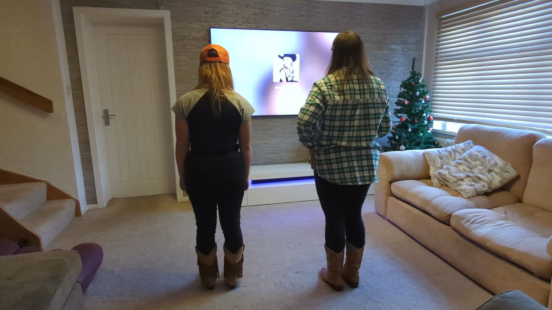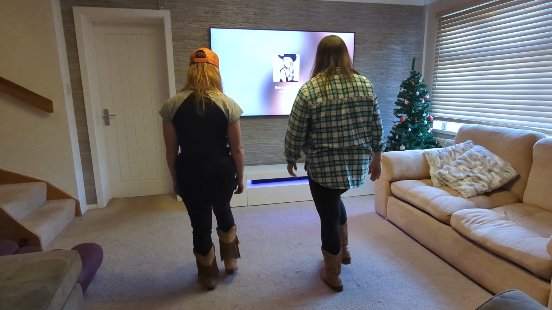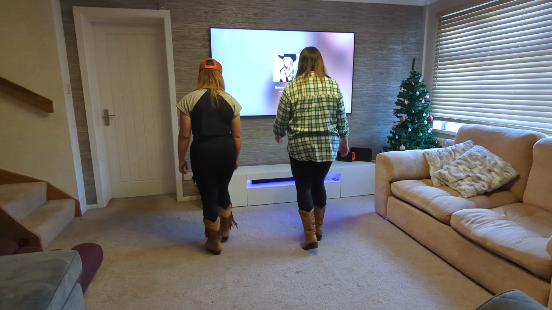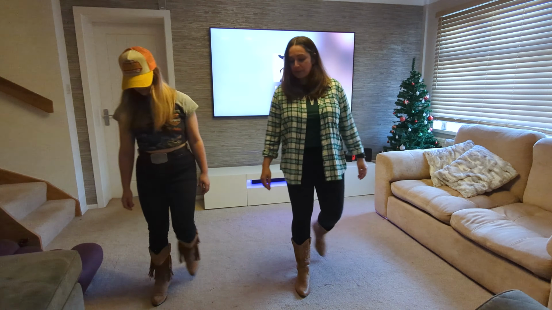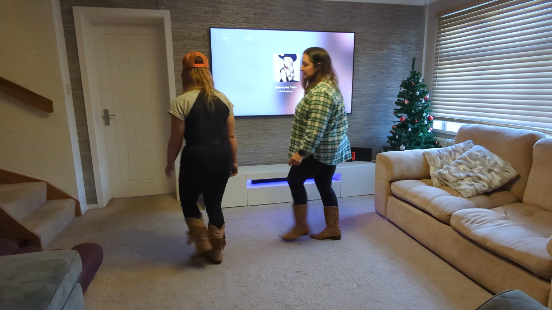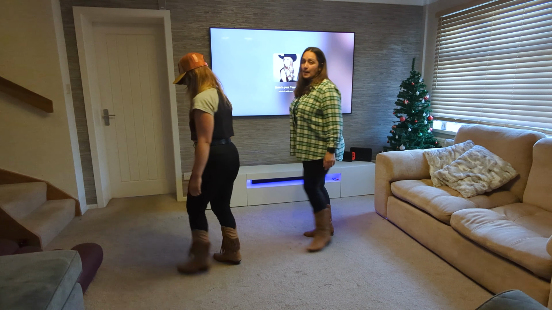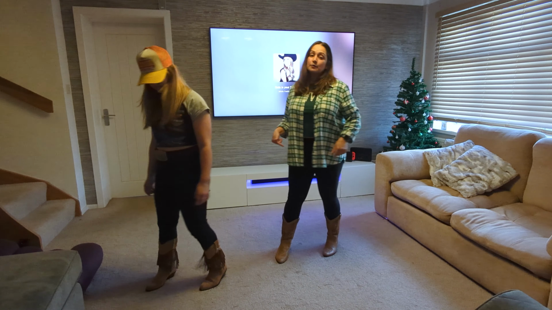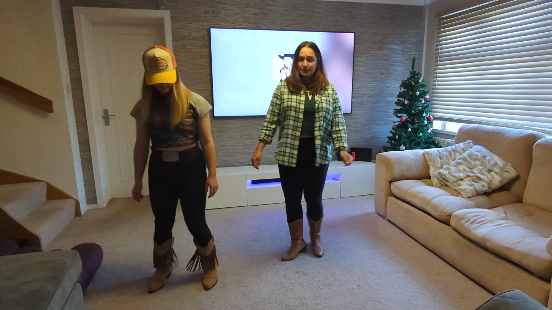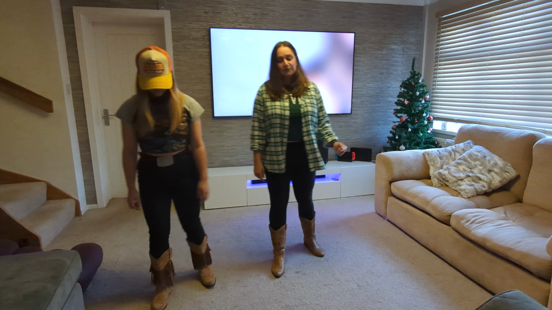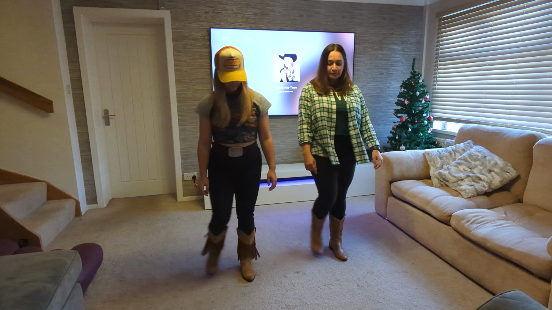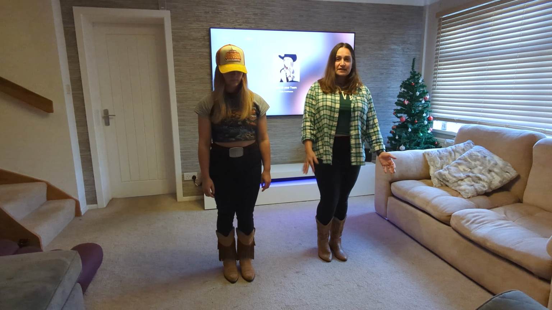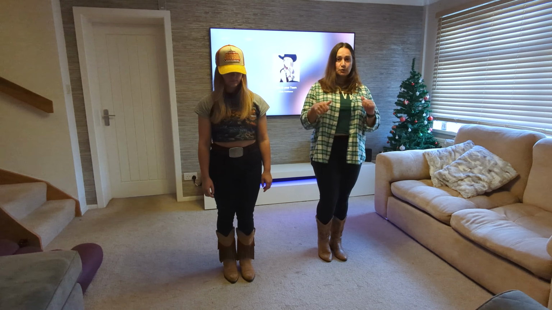So weight on the left, starting on the right, walk, walk, shuffle, rock, recover, quarter turn, shuffle, step, touch, step, back, step, touch, step, back, hip bumps forward, hip bumps back, paddle turn, grapevine to the right, grapevine to the left. Okay, and then the last 8 counts to end the dance, we're going to do 2 diagonal walks backwards.